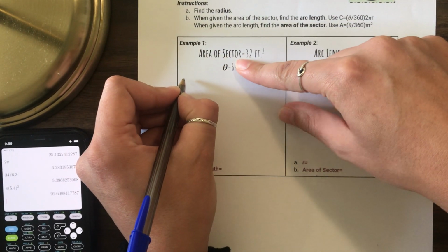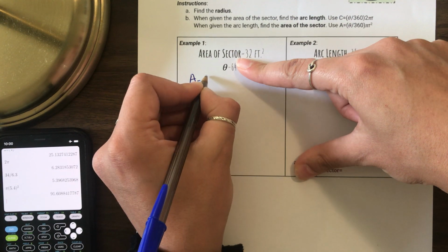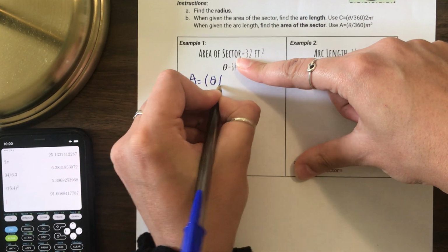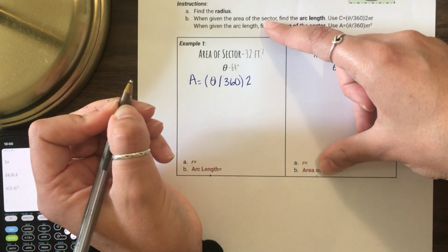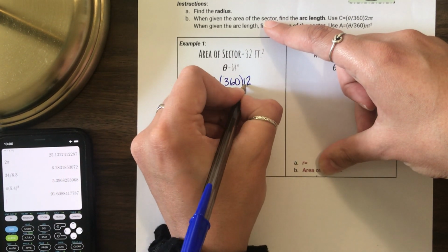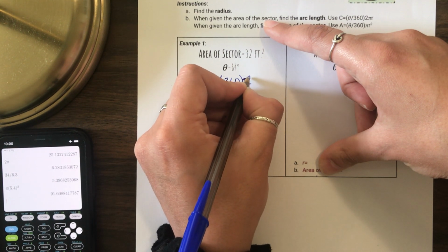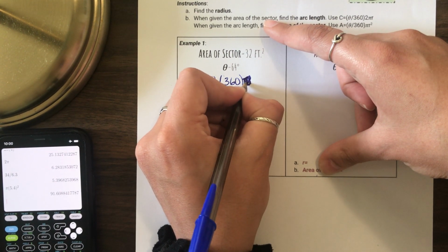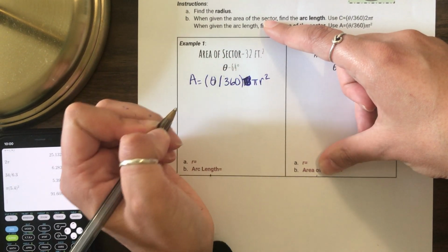So area of a sector formula is A equals theta divided by 360 pi r squared.